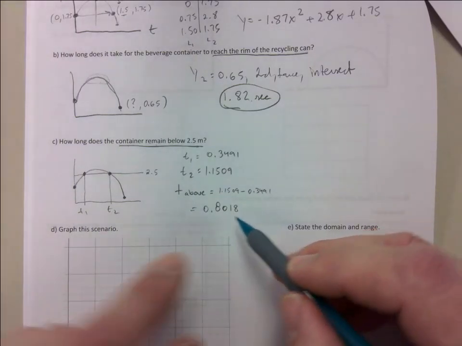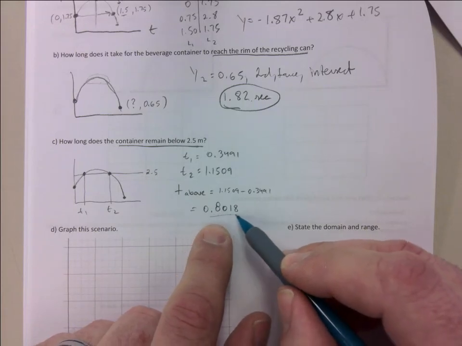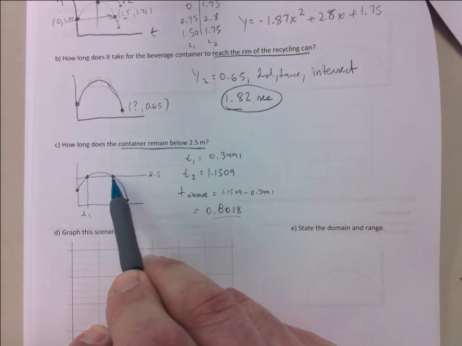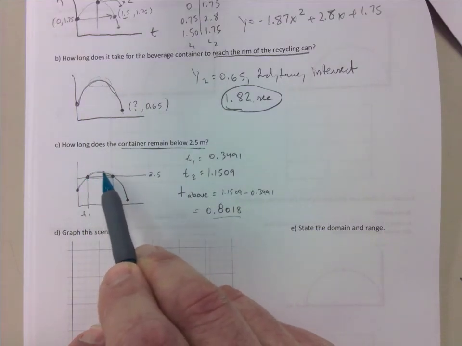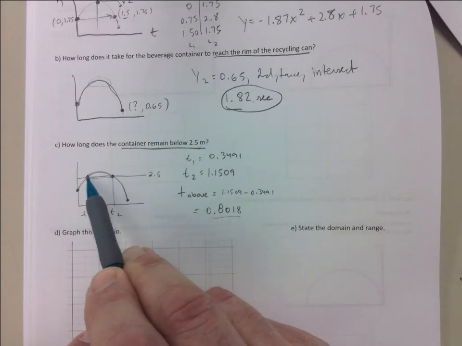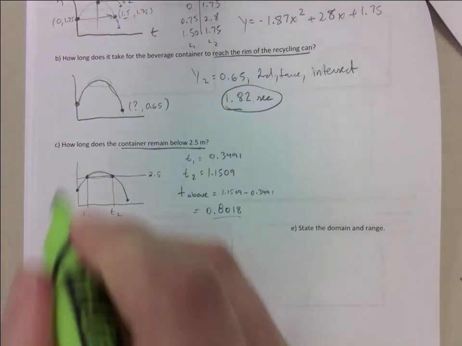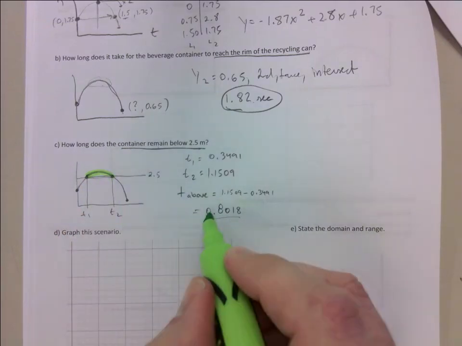Okay? So this is time above. Because whenever you find intersections and you subtract those times, you're going to find whatever is in between those two points. Okay? So how about highlighter? Highlighter is even better. Okay?